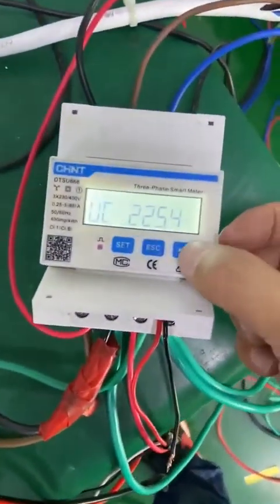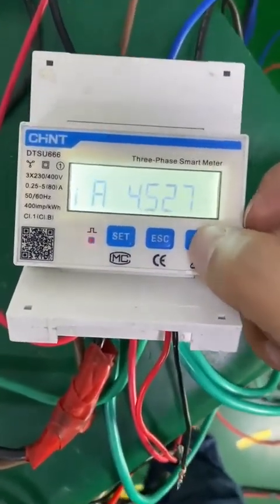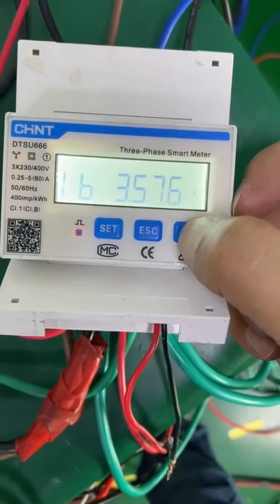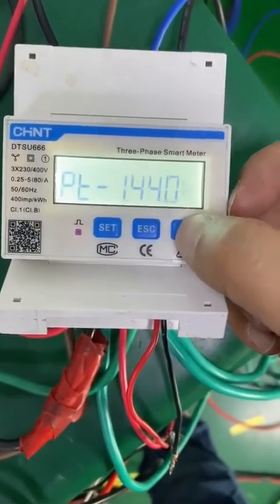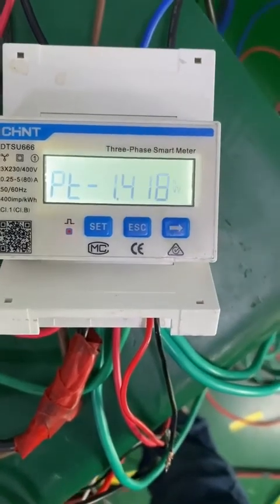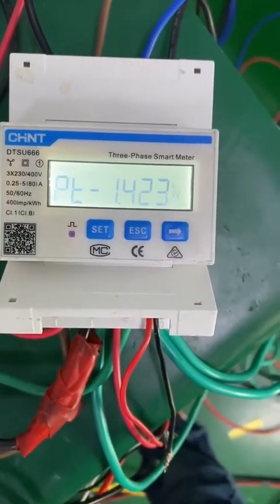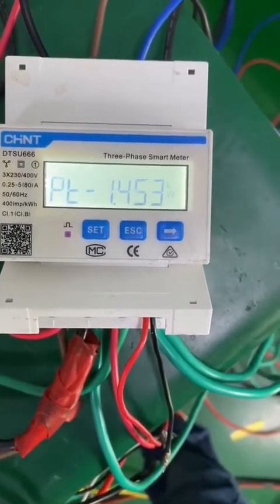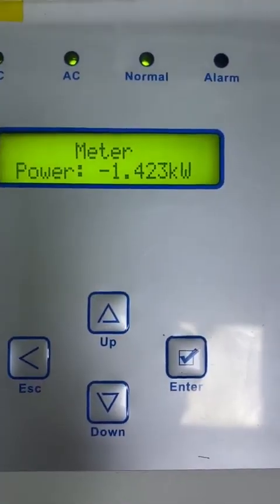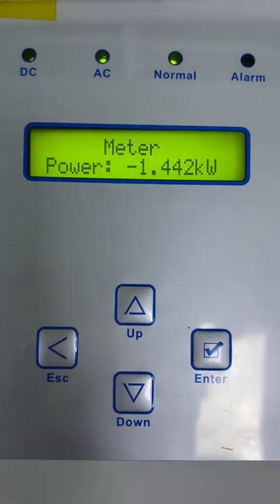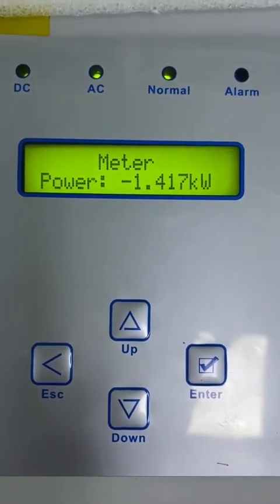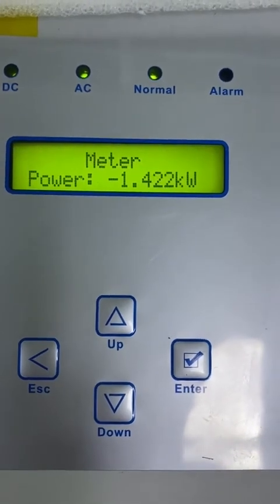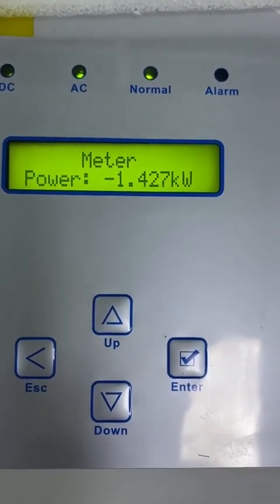Okay, let's move to the energy meter. See, here is the A phase current, the B phase current, C phase current, and here is the power. The total power is from the grid. As we can see, also it's 1.4 kilowatt. It's the same as the meter value on the LCD. So it means the inverter already communicates with the energy meter successfully.